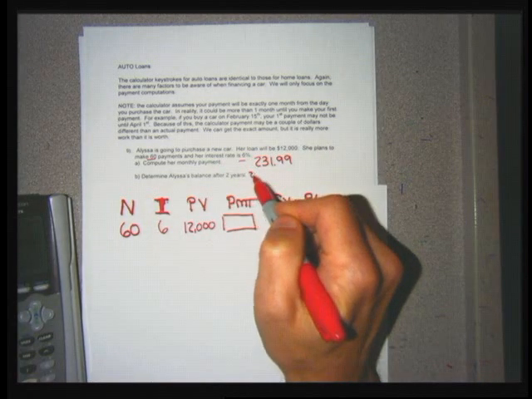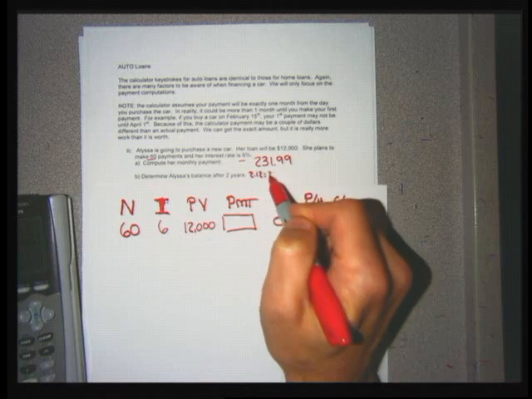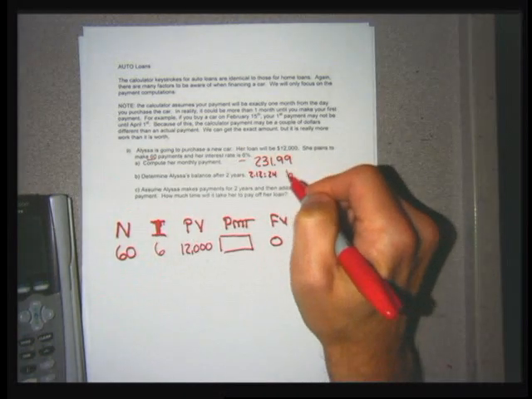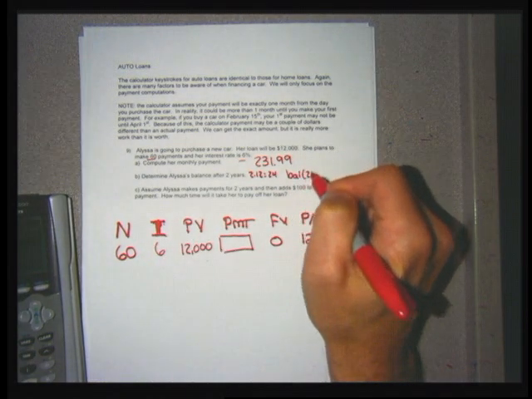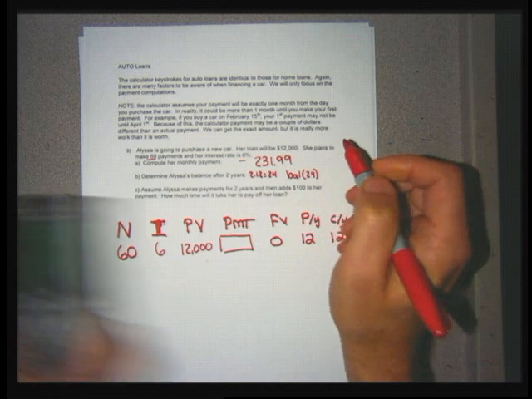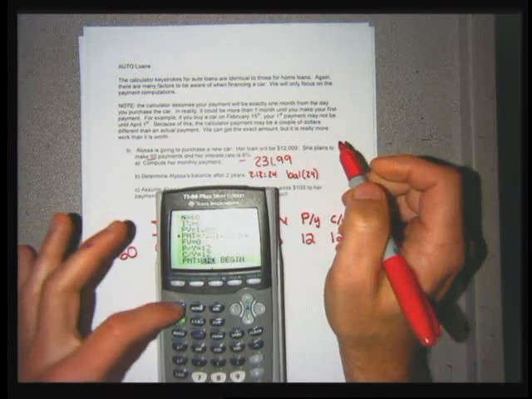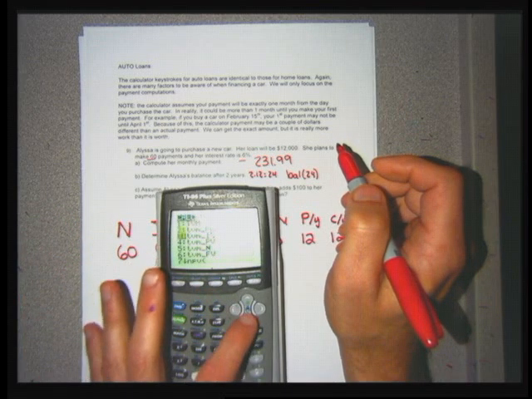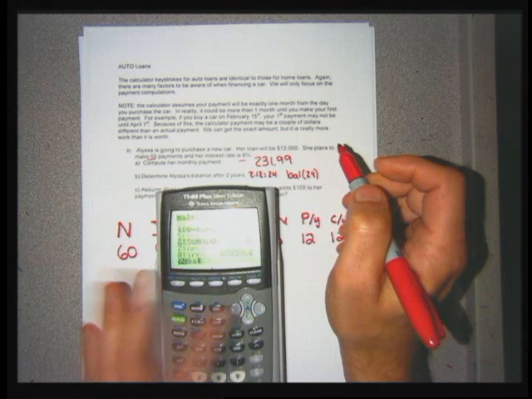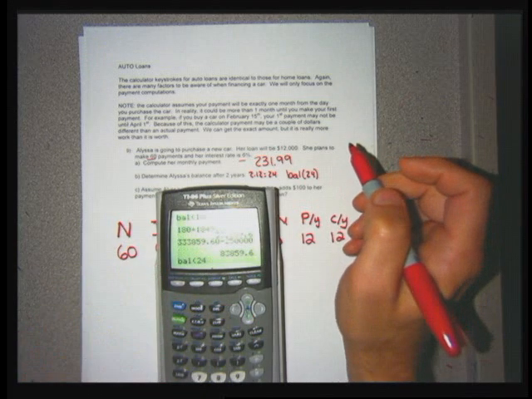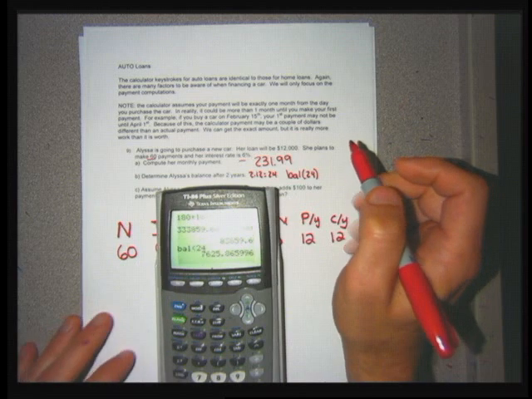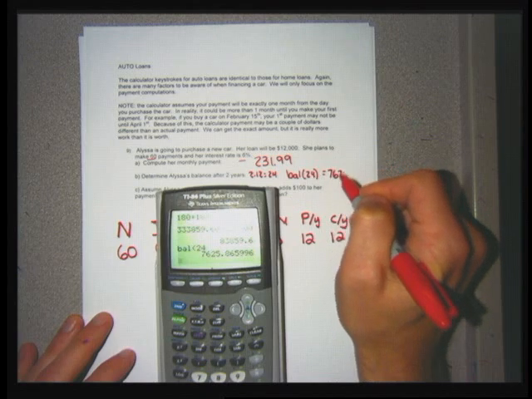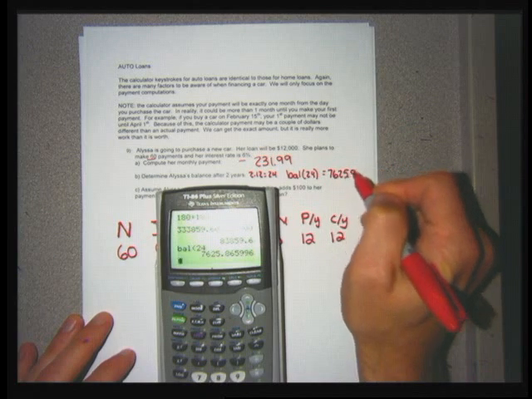Part B wants me to do a balance after 2 years. I start off multiplying 2 by 12 to get that she made 24 payments. To find her balance after 2 years, I need to do BAL 24 on my calculator. Just computed her payment, I hit second and quit. Apps, go back to finance, go down to BAL, hit enter, type in 24, so I see balance 24, and hit enter. And so after 2 years, her balance is $7,625.87.